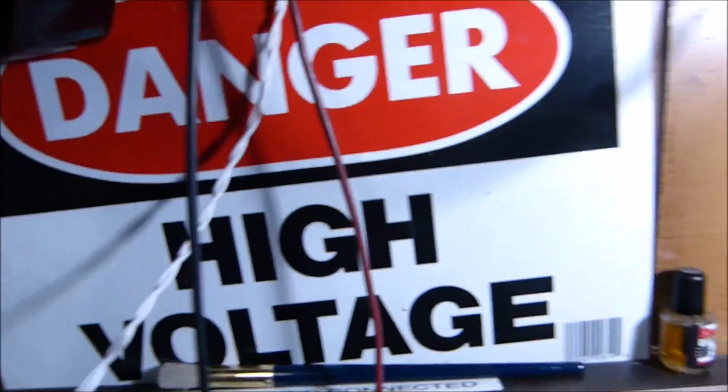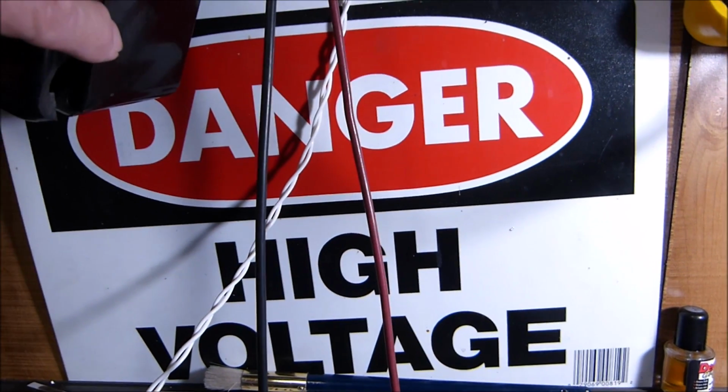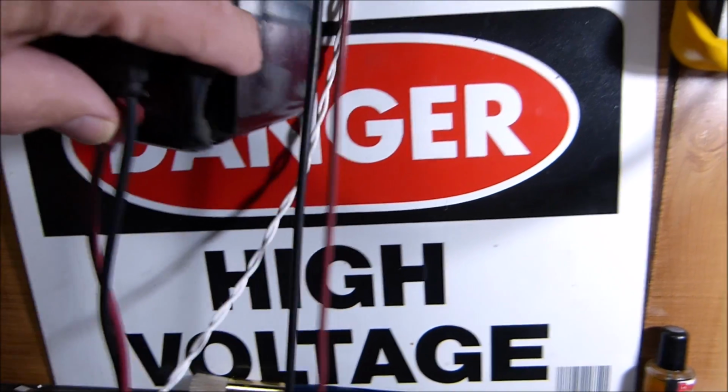I put these signs up here like this right here. I put those up there for me, to remind me not to stick my finger in there because it'll kill you.